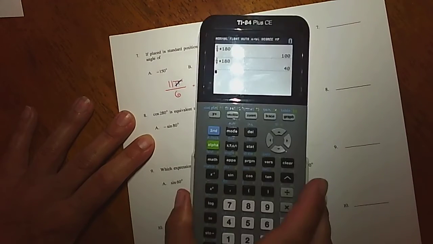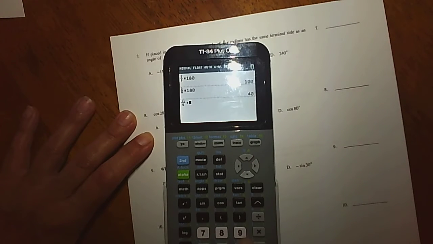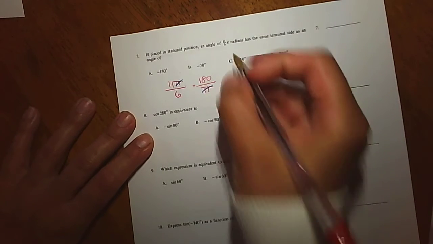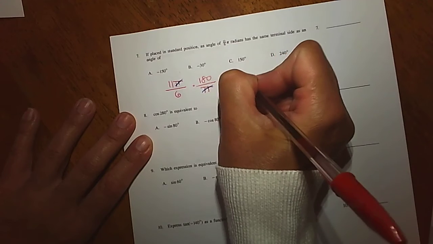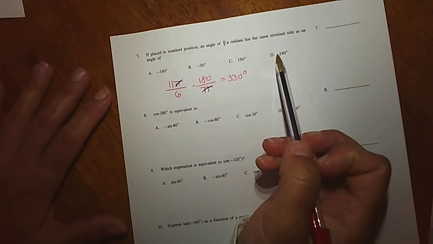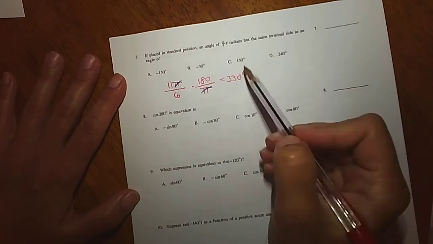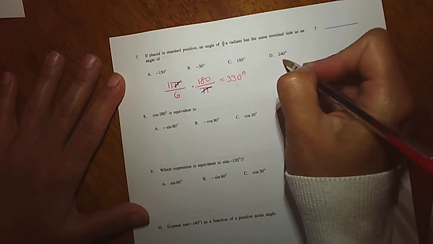Go to my calculator again, right? Make sure I get the glare off it. Fraction button. So it's 11 over, what was it, 6 times 180. And I'm getting 330 degrees. All right, so I'm getting 330. But notice none of these are 330. Are any of these the same as 330? So let's talk about that now.